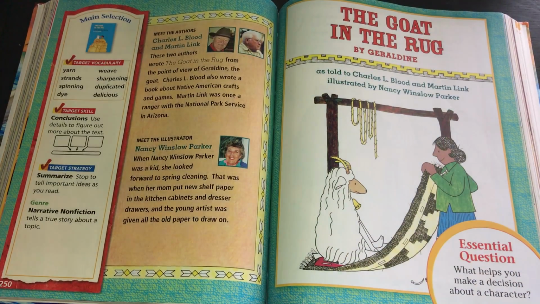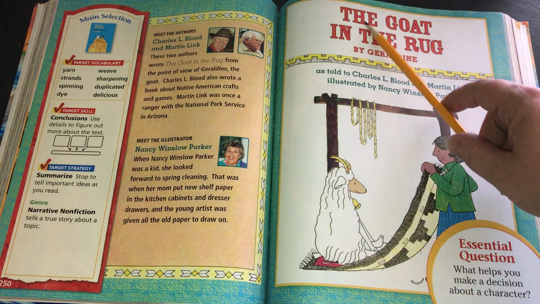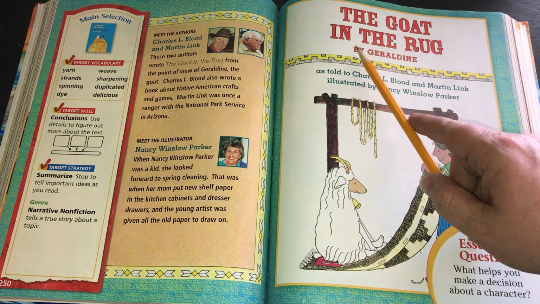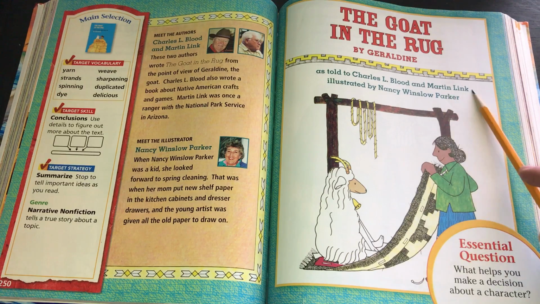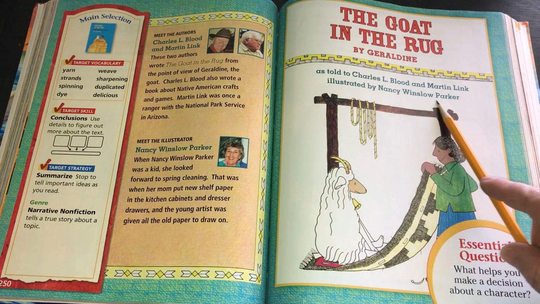Isaac and I hope that you have enjoyed the story, The Goat in the Rug by Geraldine, as told by Charles L. Blood and Martin Link, illustrated by Nancy Winslow Parker.